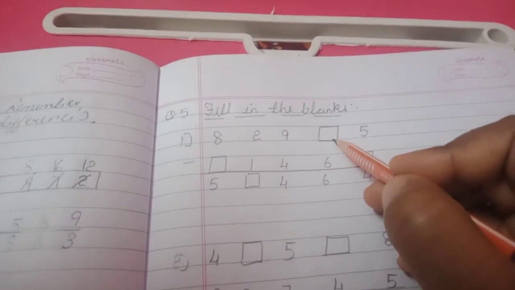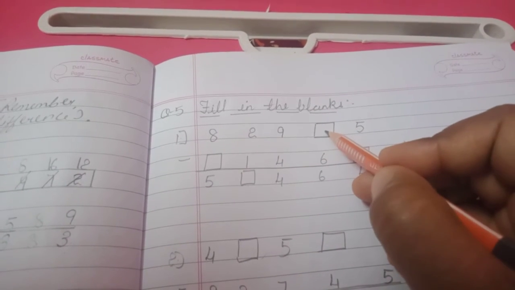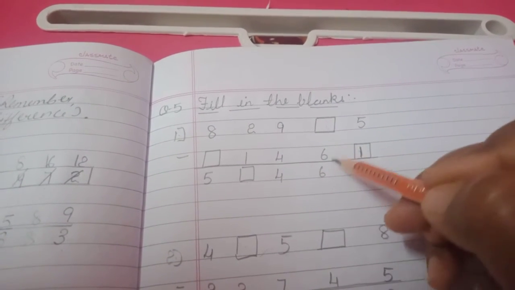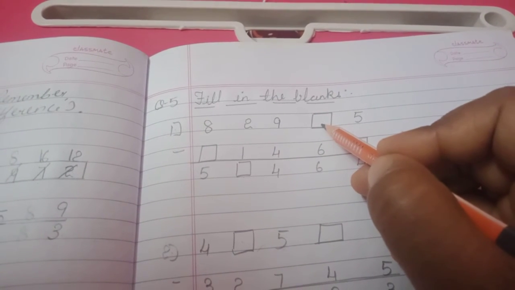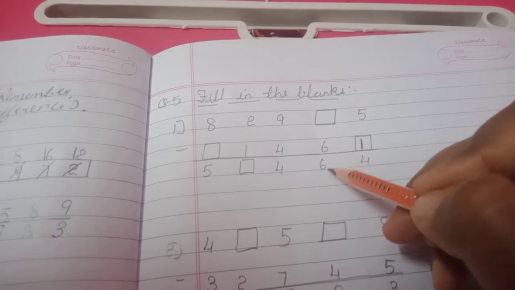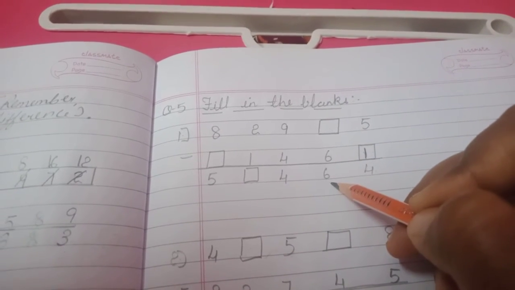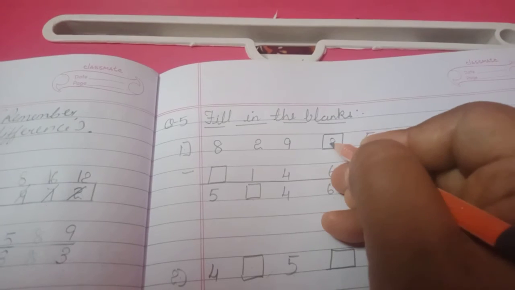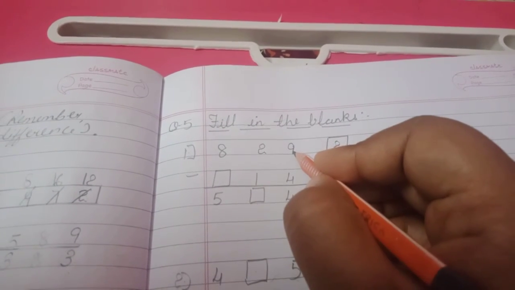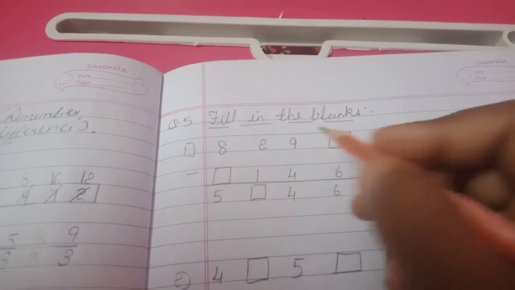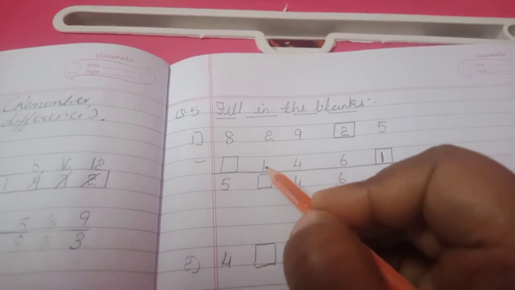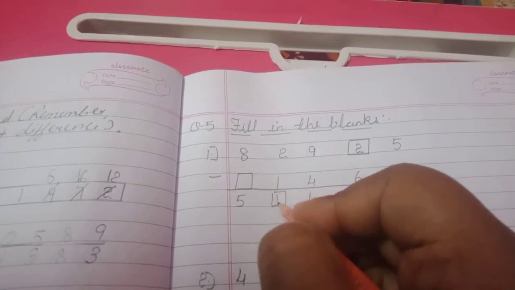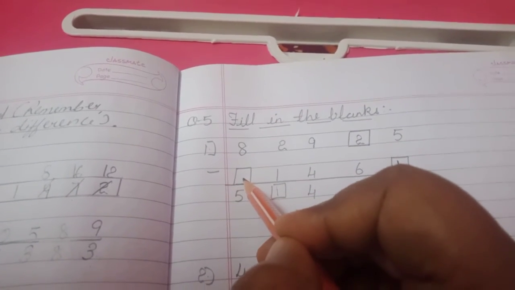Now here subtrahend is missing and minuend is missing and subtrahend and difference is given. So what is the formula for finding out the minuend? That is we will add subtrahend plus difference. So 6 plus 6 we will get 12. So 2 we will write down and other 1 will be carried over to hundreds place digit. Now here 2 minus 1, so we will get 1. Here subtrahend is missing. So 8 minus 5 we will get 3.